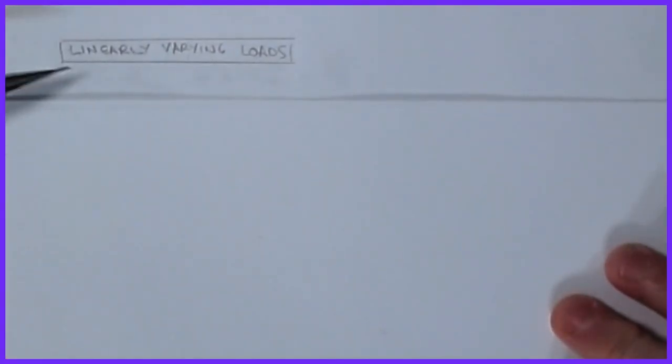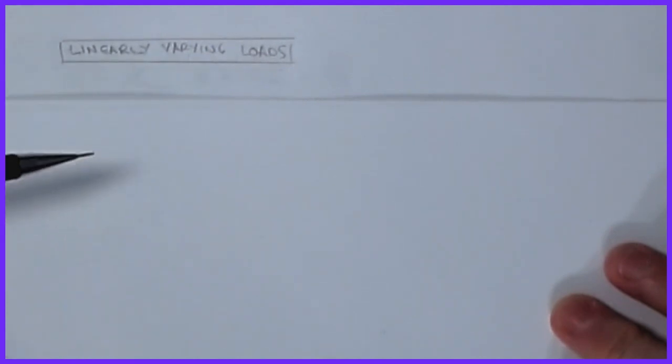Alright, welcome back. In this video we're going to be talking about several different examples of shear moment diagramming type problems. In particular, things involving linearly distributed loads, hinges on beams, as well as appendages. And so we'll work through a couple of examples.